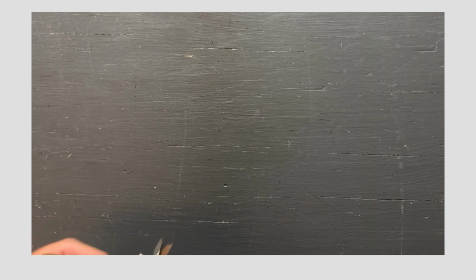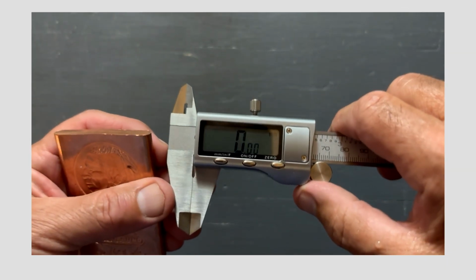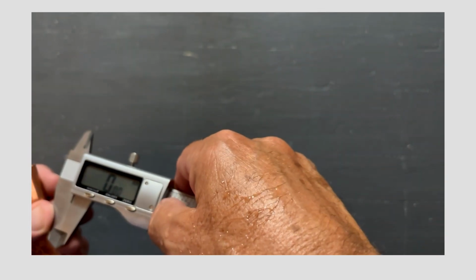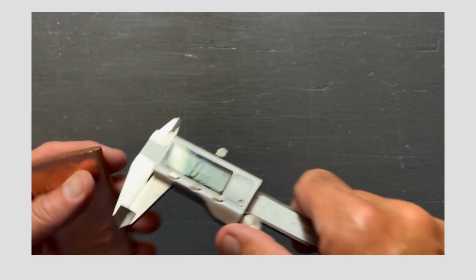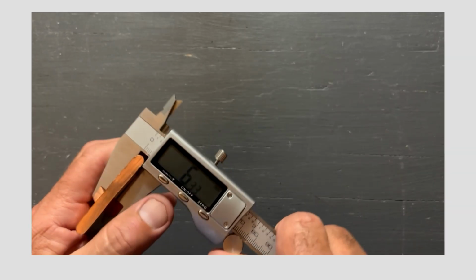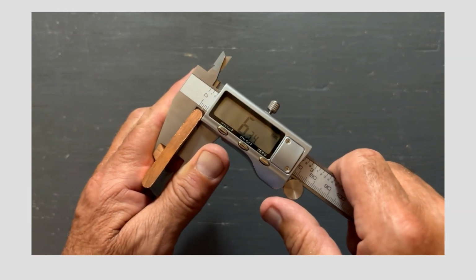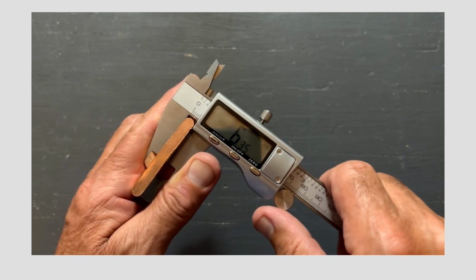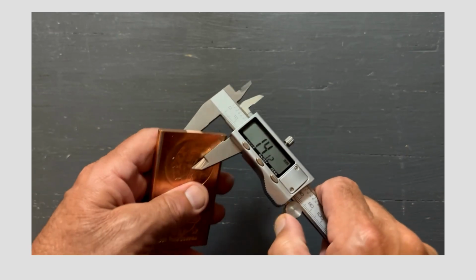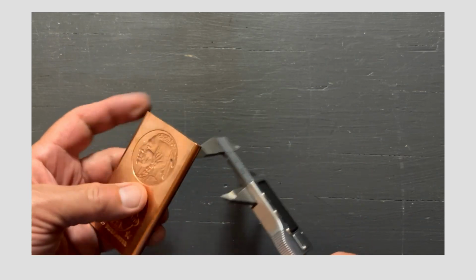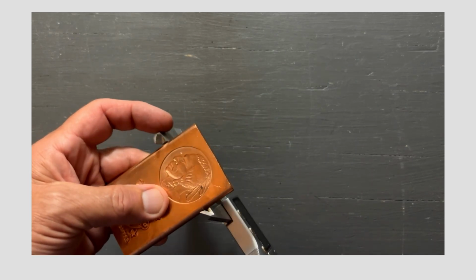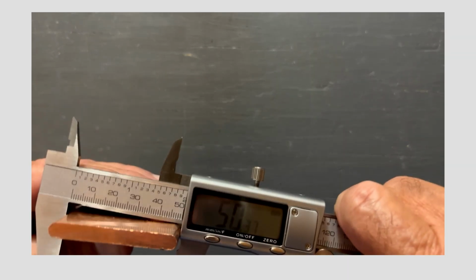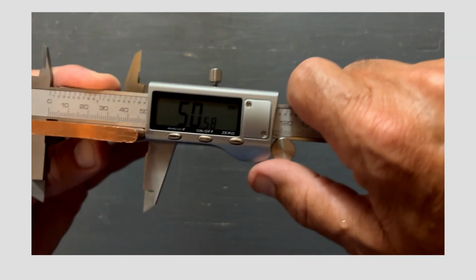Now, the next step was to measure the dimensions of the copper bar using a vernier caliper. I made sure it was zeroed out properly. We're on the millimeter scale. First I measured the thickness, and that turned out to be 6.34 millimeters. Next I'm going to measure the width, and that turned out to be 50.58 millimeters.